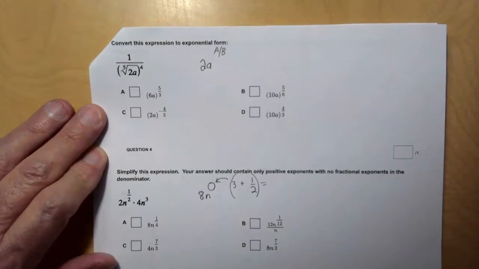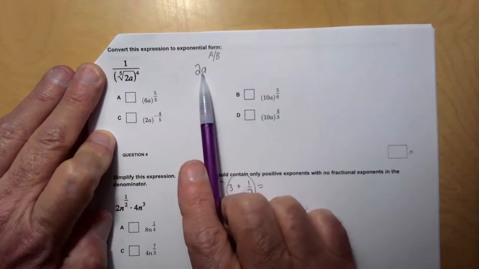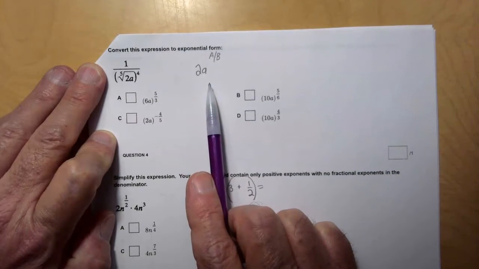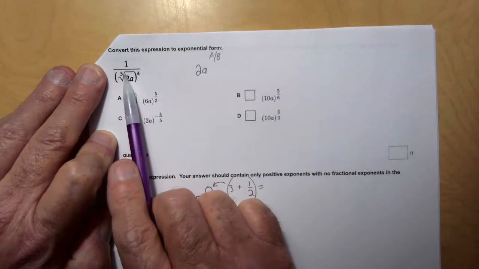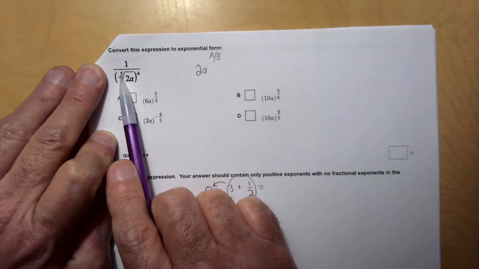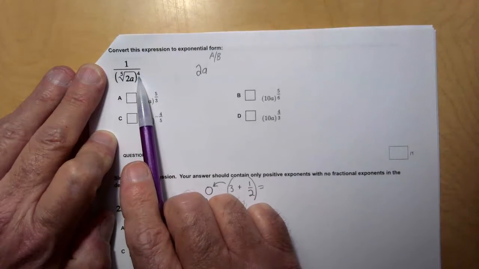All right, this is number 3. Again, 2a is the base. So the answer is going to be 2a. And then you need a fraction here. All right, be careful here because this is underneath. We put it up top here, it becomes a negative. All right, again, 5 is the root. 4 is the power it's raised to.